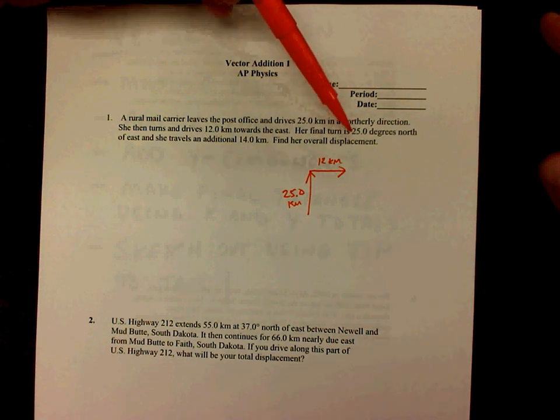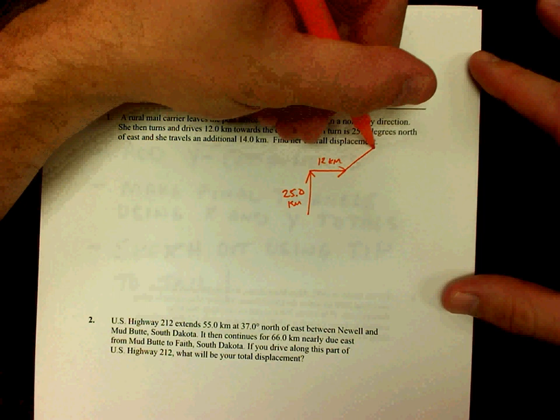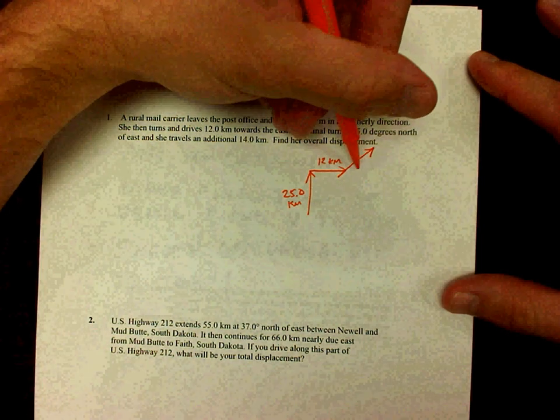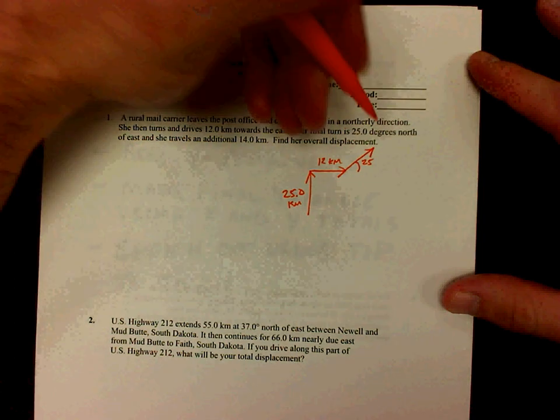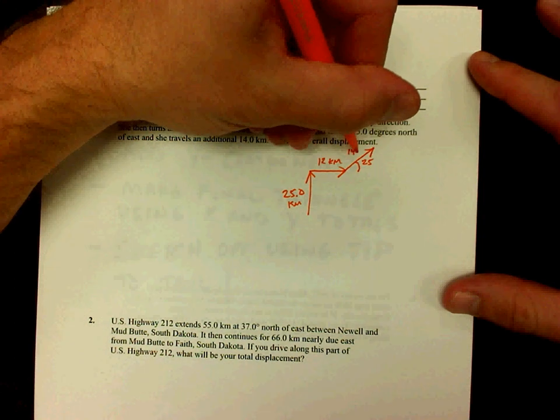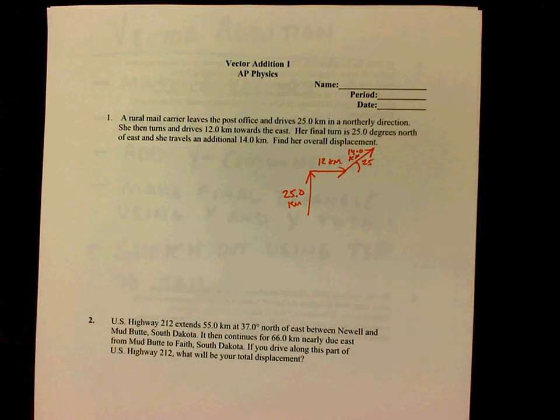This one's a little bit more complicated because it's got an angle involved, so we're going to have to make sure that we get this on our diagram as well. So 25 degrees north of the east line puts that right here, and that's an additional 14.0 kilometers. Okay, so there's the rough sketch.